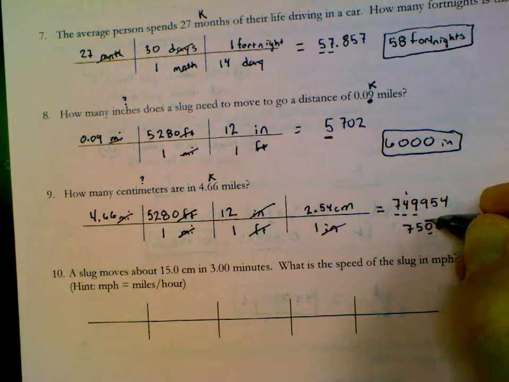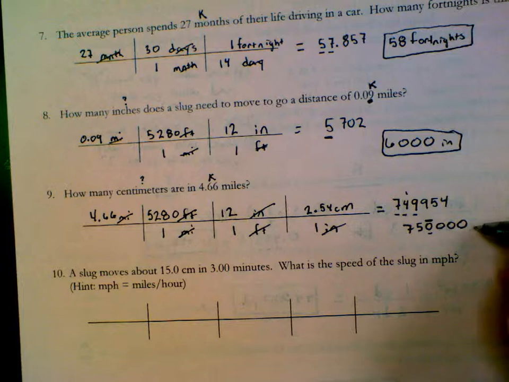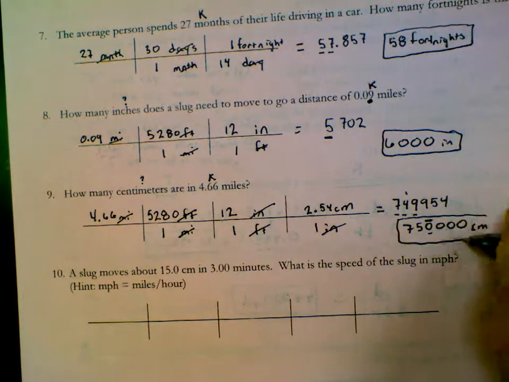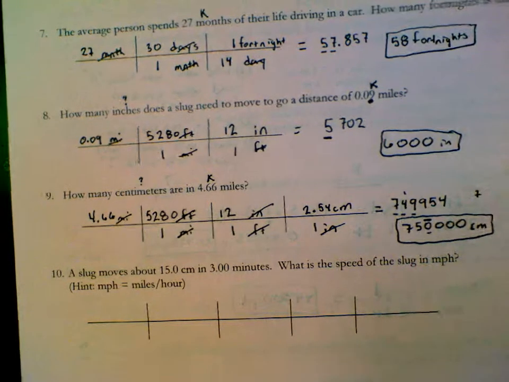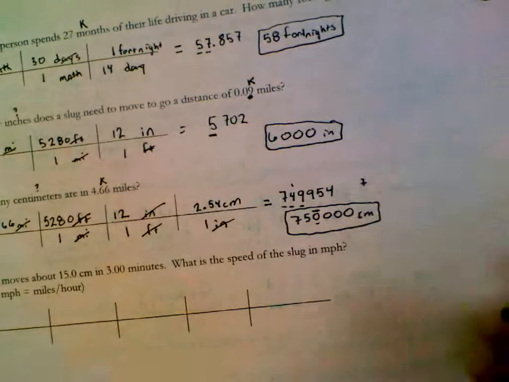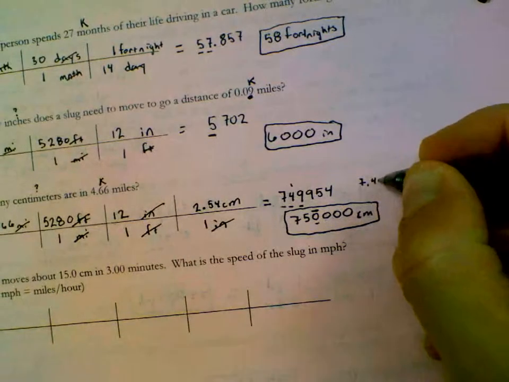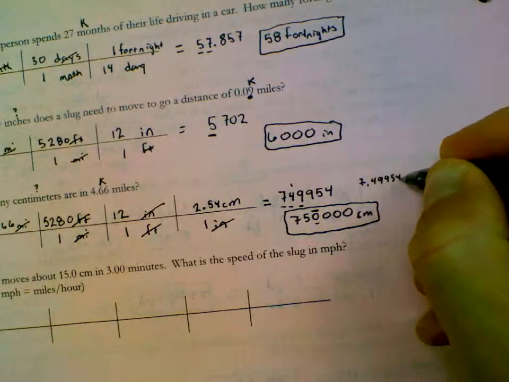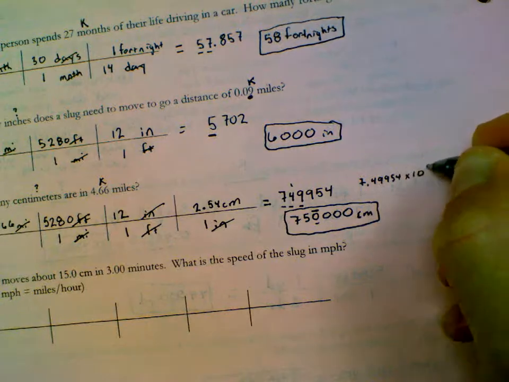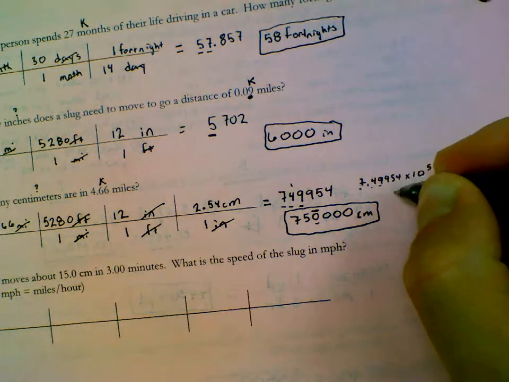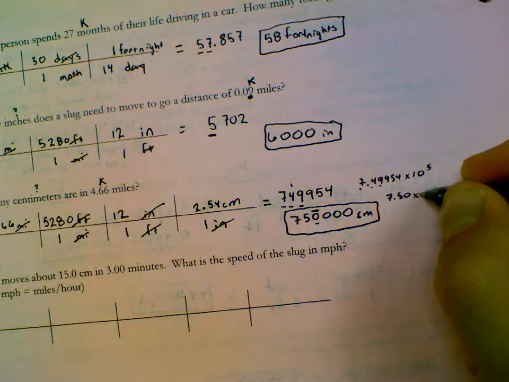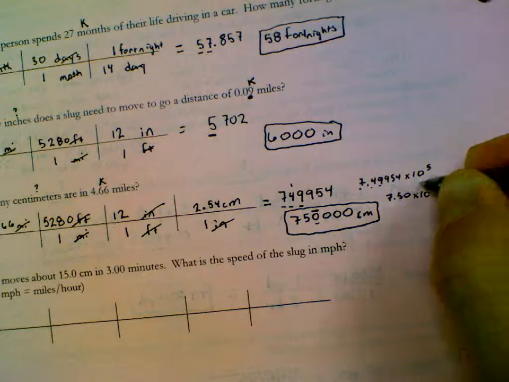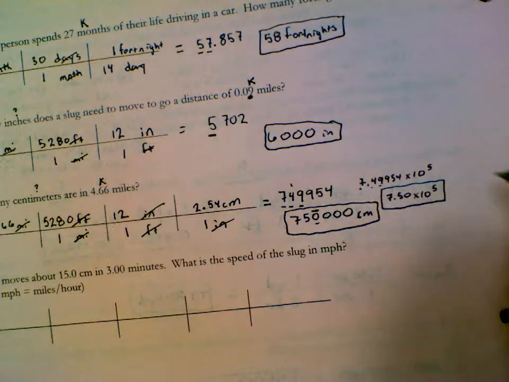We need this 0 to be significant. We're going to mark it. Centimeters is our answer. The other way to write this would have been 7.49954 times 10 to the 5th. 1, 2, 3. 7.50 times 10 to the 5th would be how to write this in scientific notation.